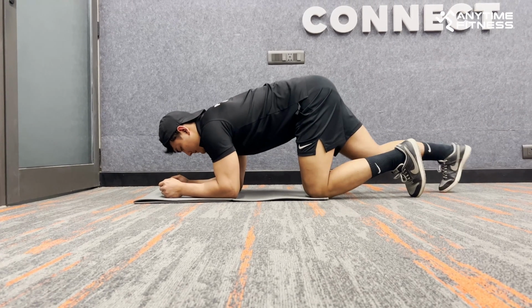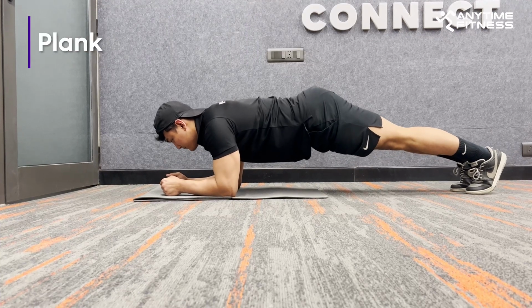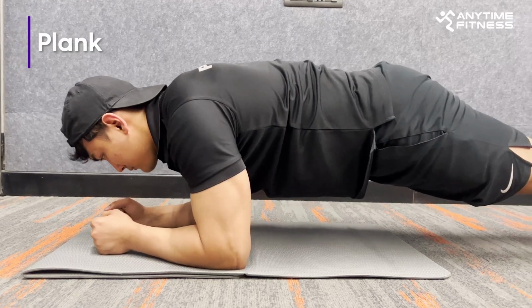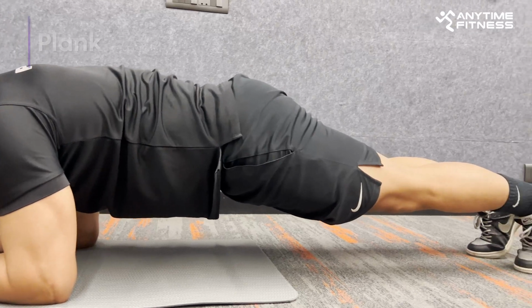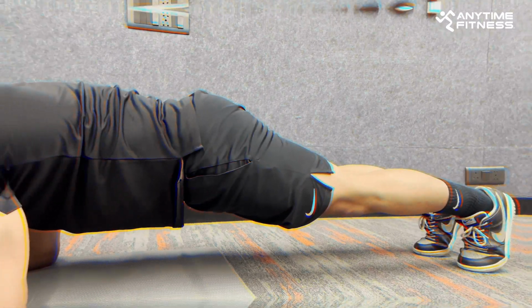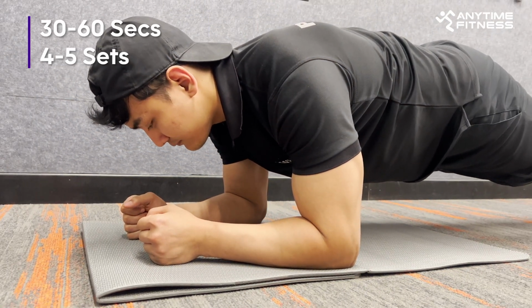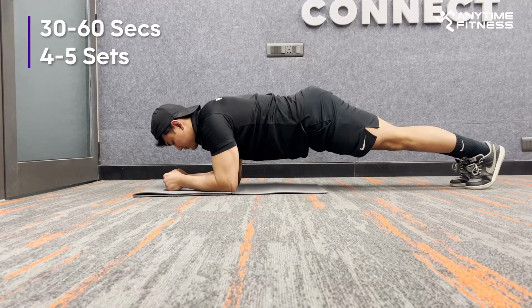अब हम ab workout शुरू करेंगे. The first exercise that we're going to do is the plank. Plank आपकी ab muscles को target करता है and helps in strengthening your core. अभी we'll hold this plank for 30 to 60 seconds, 4 से 5 sets के लिए.